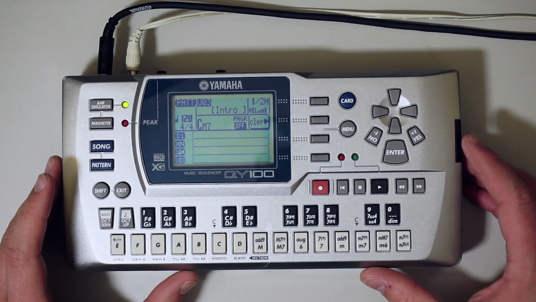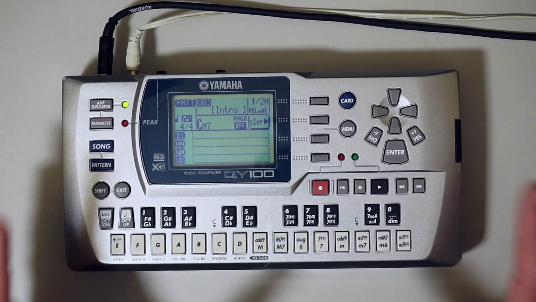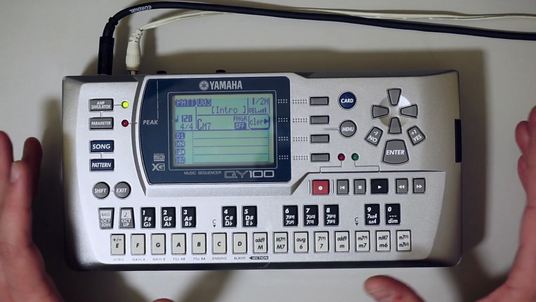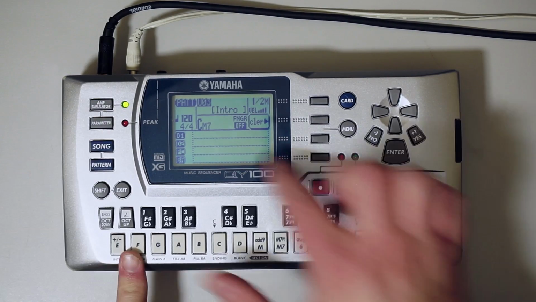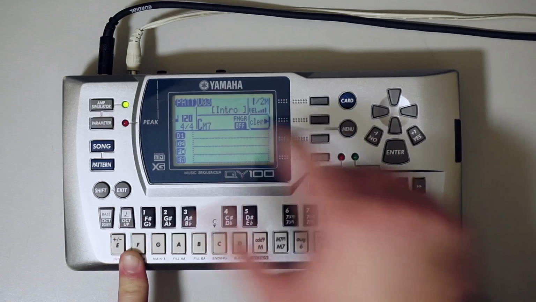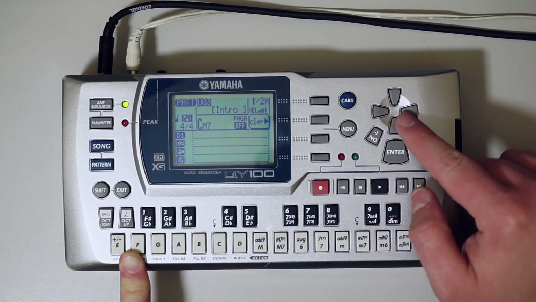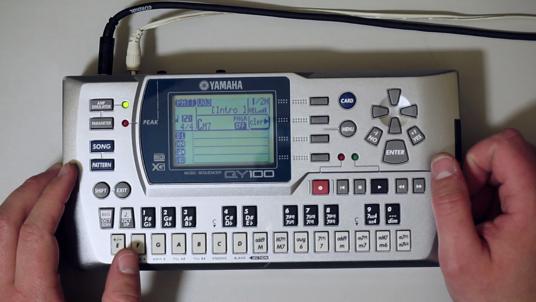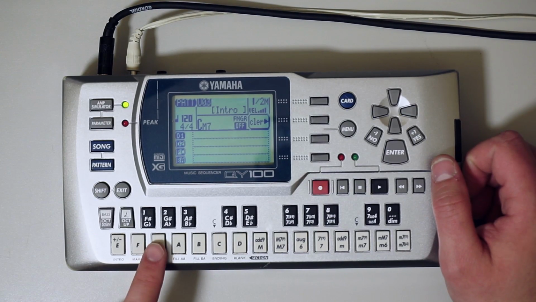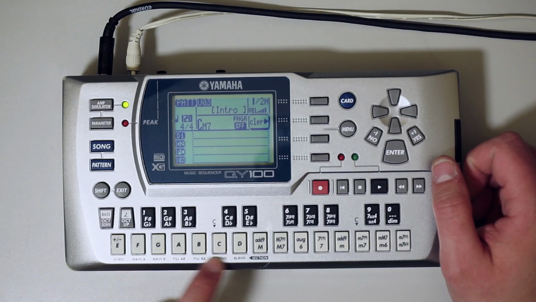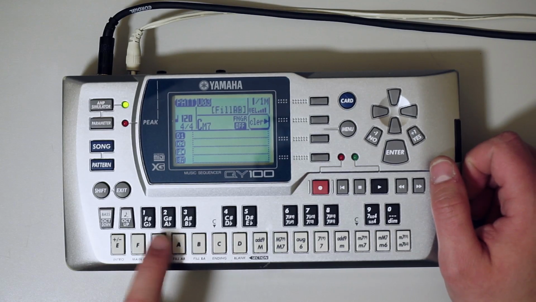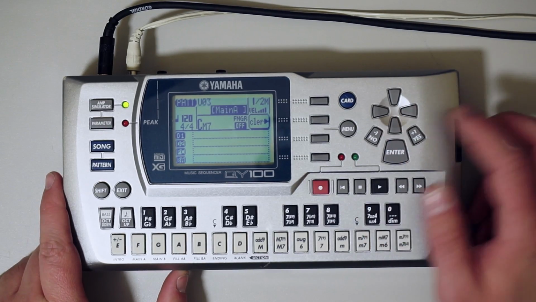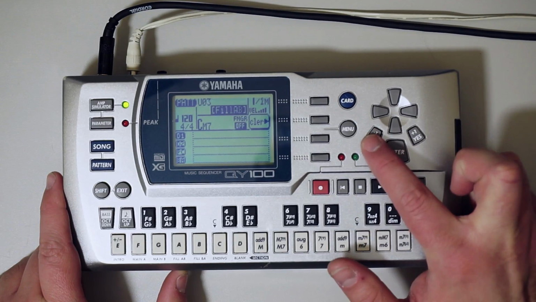You don't necessarily need to use them the way they're named, but it makes things a lot easier. As long as you're with the cursor, which you can move with the arrow buttons, of course, as long as you're in the upper section, you can easily select those sections with those 6 keys down here, or you go down and select them manually with the plus and minus buttons.